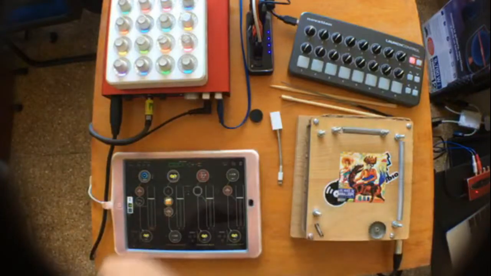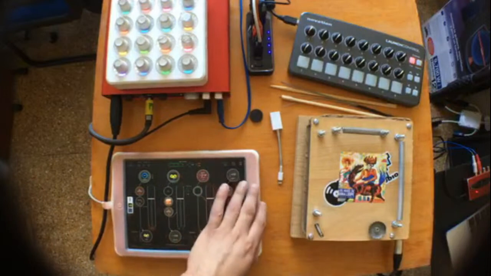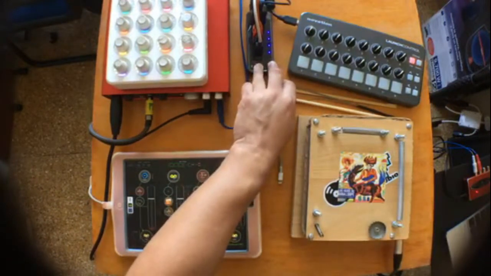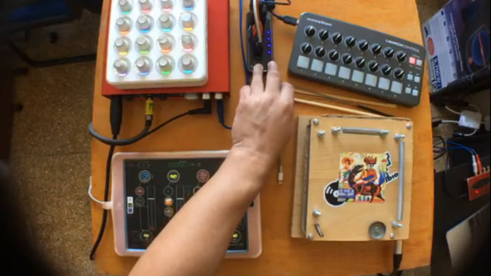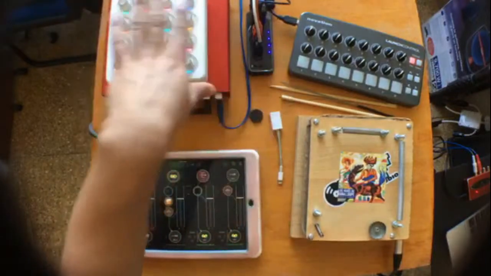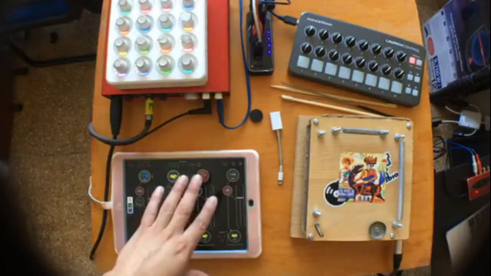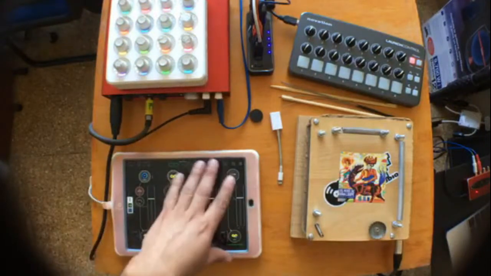The iPad by itself doesn't provide enough power, so I have to use a powered hub, and that makes everything work together. That's how I can connect stuff to the iPad.